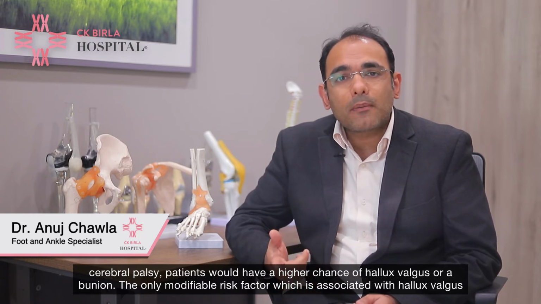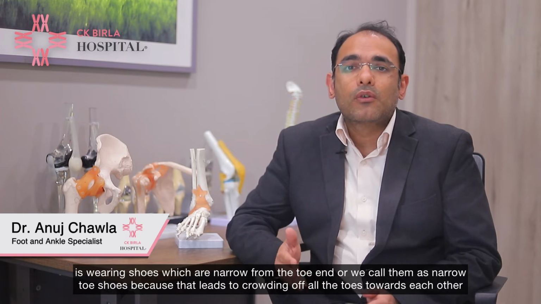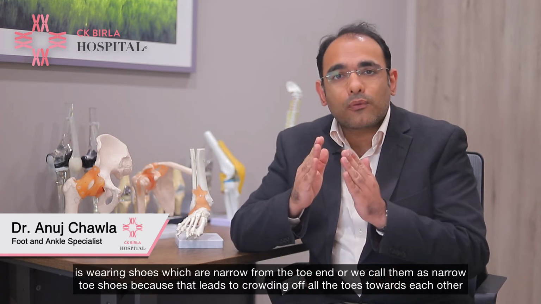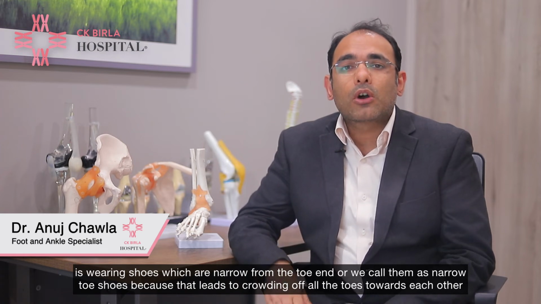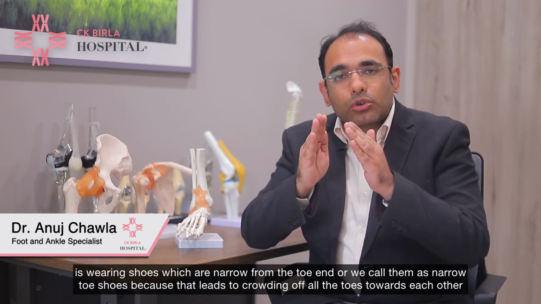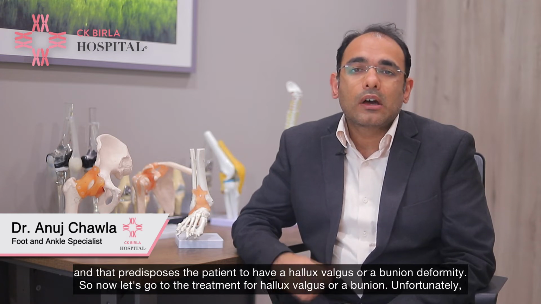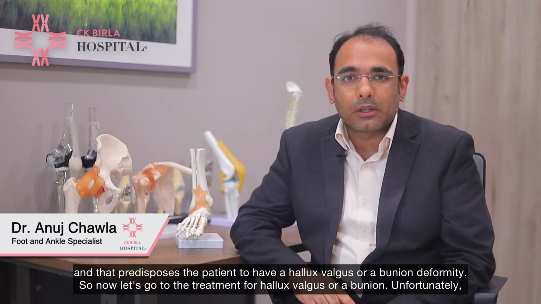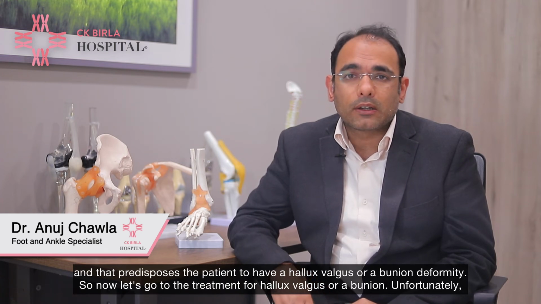The only modifiable risk factor associated with hallux valgus is wearing shoes which are narrow at the toe end, or narrow-toed shoes, because that leads to crowding of all the toes towards each other, and that predisposes the patient to a hallux valgus or bunion deformity. So now let's go to the treatment for hallux valgus or bunion.